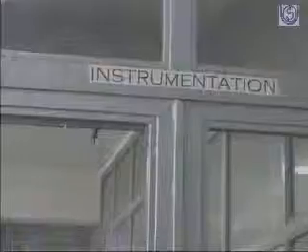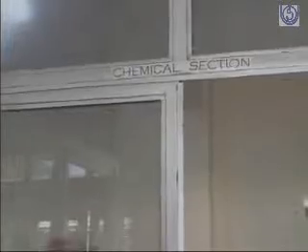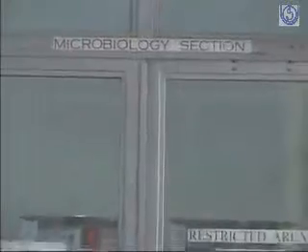And generally, in food testing laboratories, there are three sections: instrumentation, where the different instruments are there; the chemical, where the wet chemical analysis is done; and the microbiology, where all the pathogens are tested. Now I'll let you know each individual equipment and its usage in the laboratories and the different sections.